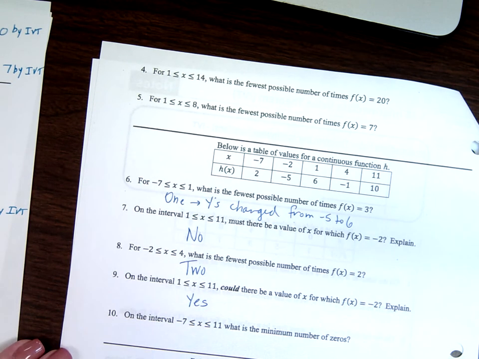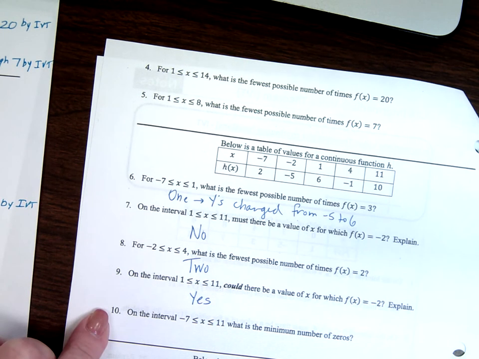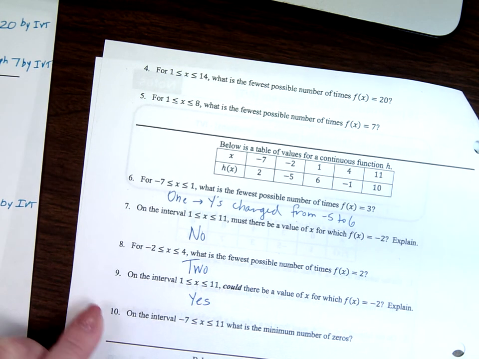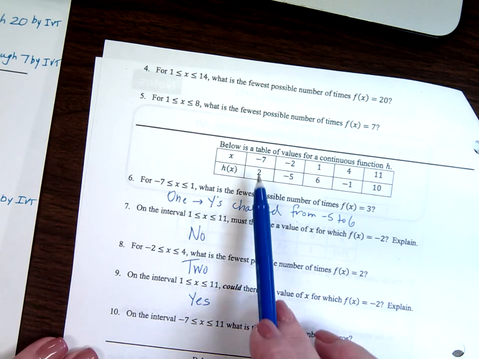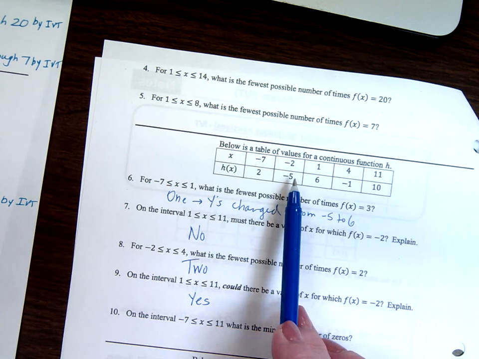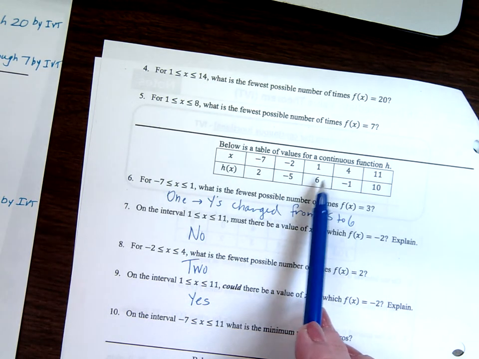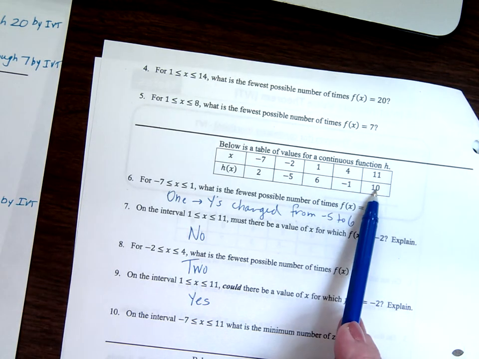And number 10, on the interval, what's the minimum number of zeros? How many times do the signs change? So I'm going from -7, it's a whole chart. So sign change 2 to -5, there's 1. -5 to 6, there's 1. 6 to -1, there's 1. And -1 to 10, there's 1. There's 4 times. Holy moly, 4 times.